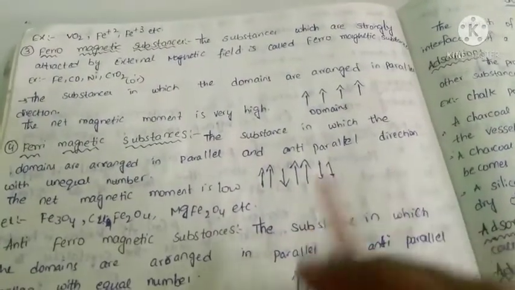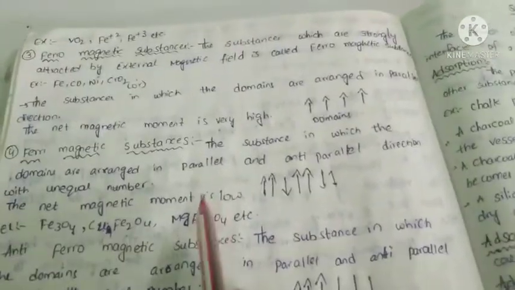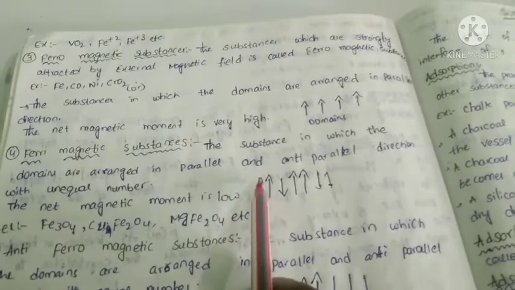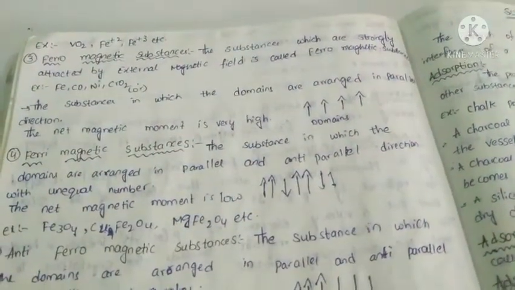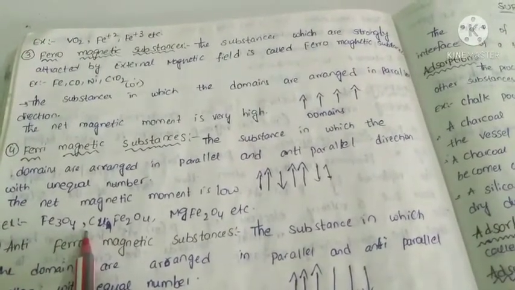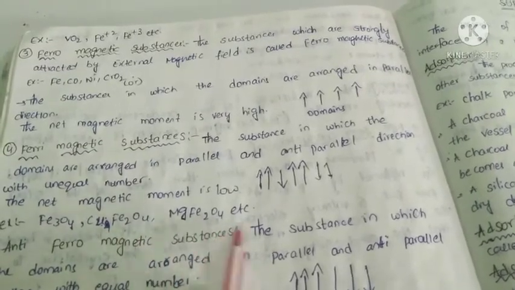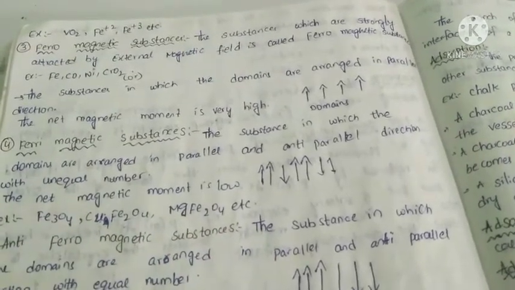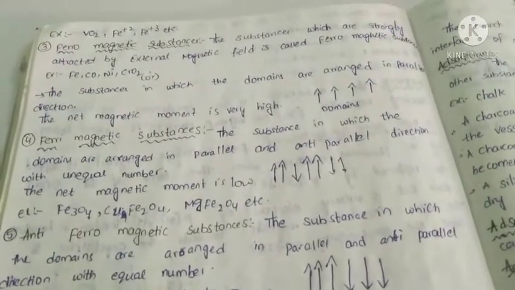Automatically, its attraction, its magnetic moment will be less compared to ferromagnetic substances. What are the examples for this? Fe3O4, CuFe2O4, MgFe2O4. These are the examples for ferrimagnetic substances.